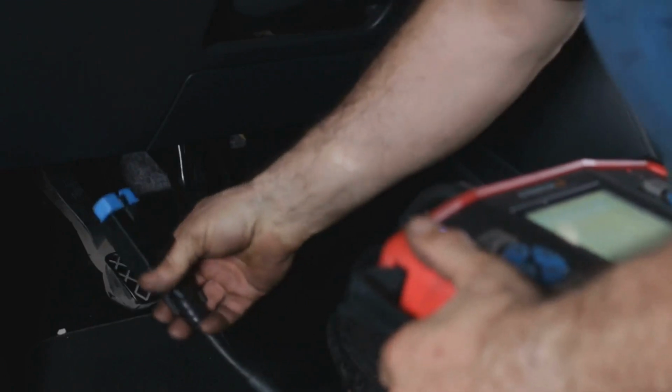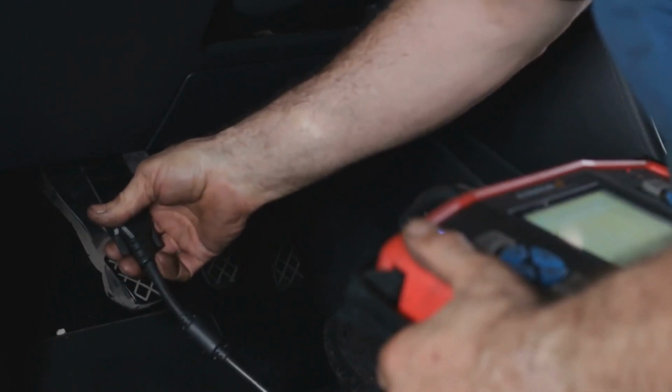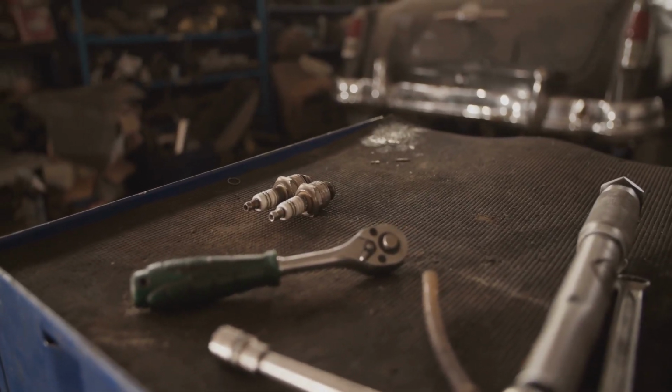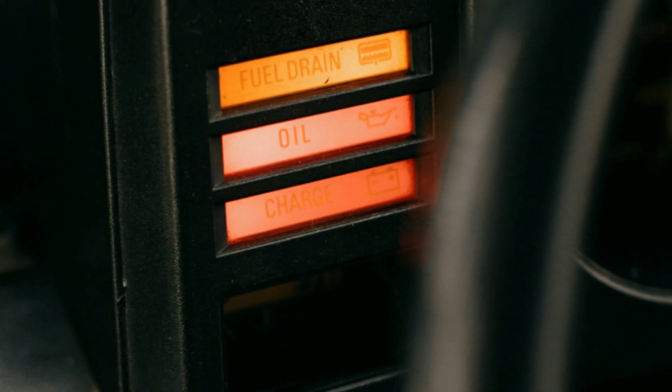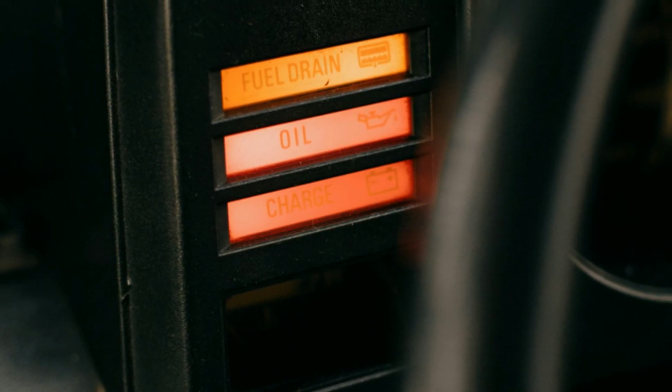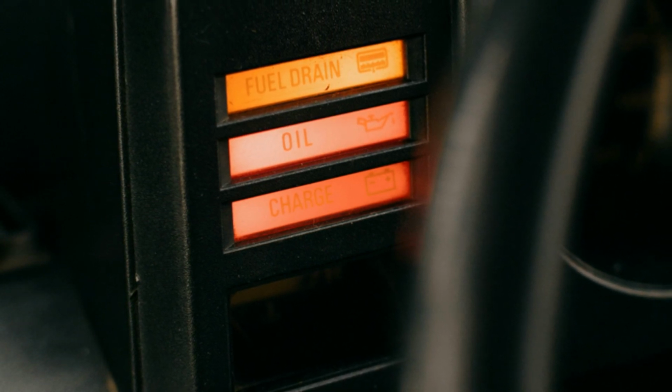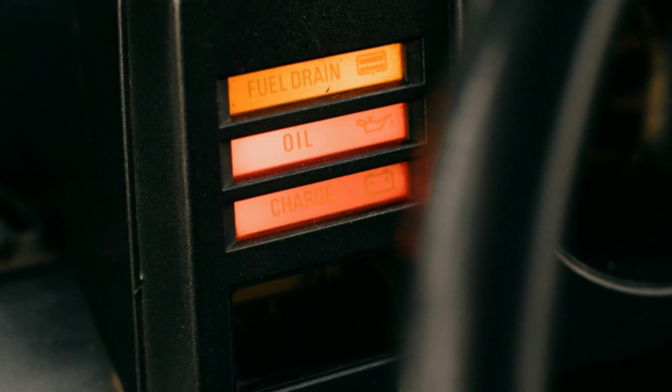Invest in basic tools. A quality OBD2 scanner, multimeter, tire gauge, and basic hand tools can be very useful for DIY diagnostics. Know when to stop. If you're ever unsure, or if a warning light indicates a potential safety hazard like brakes or airbags, it's best to have a professional mechanic perform a more thorough diagnostic.